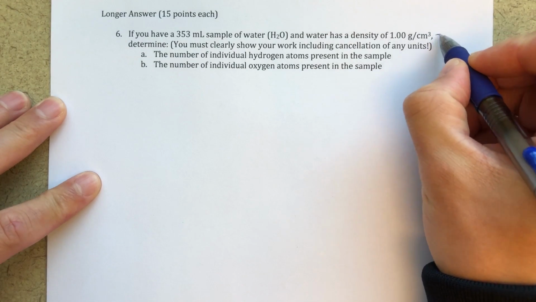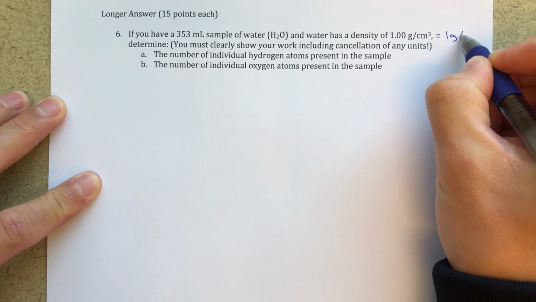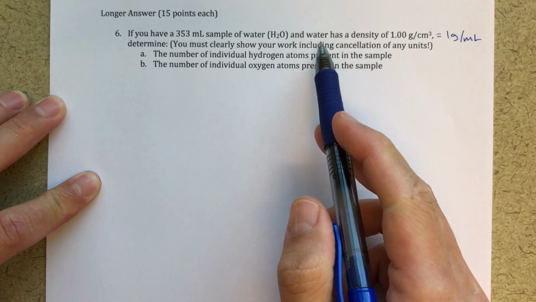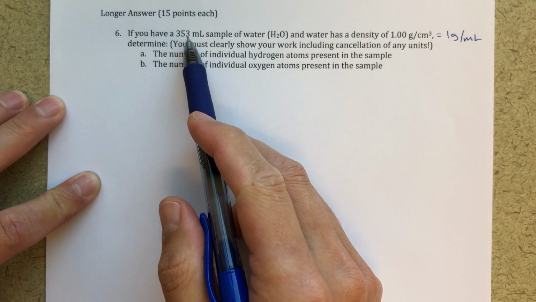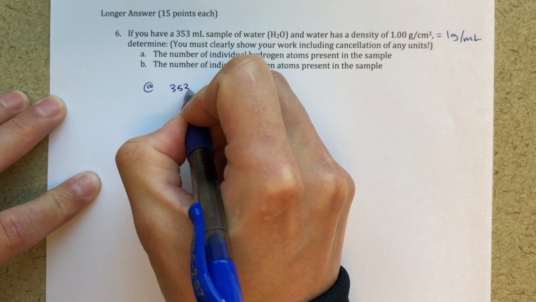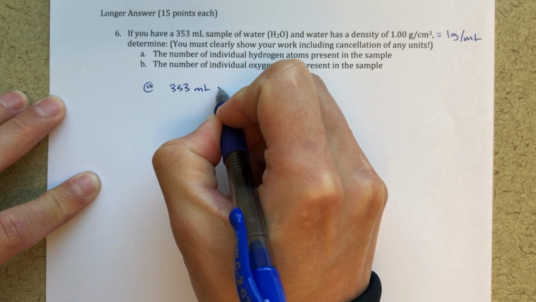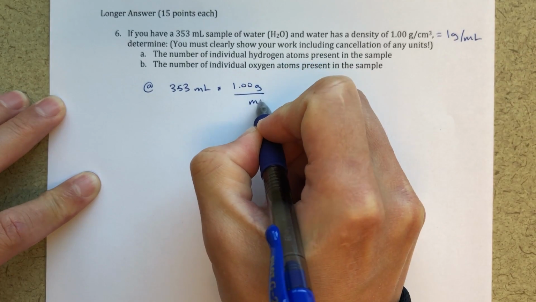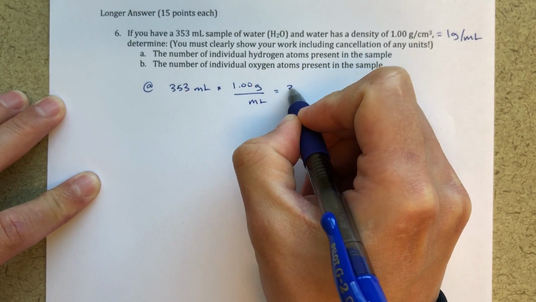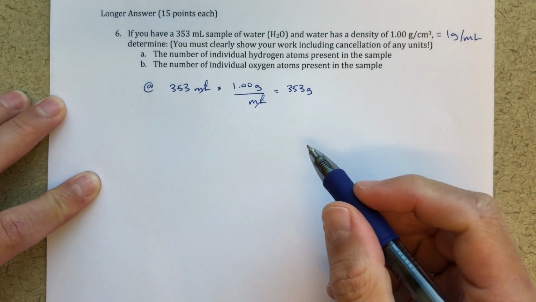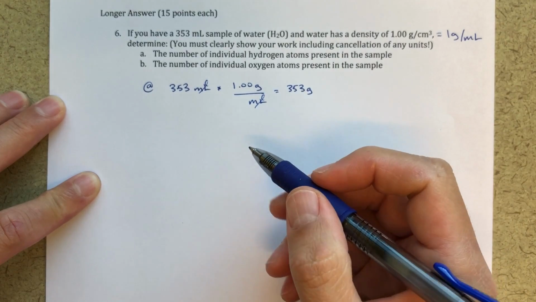So I'm going to write over here, this equals 1 gram per milliliter. And then we're going to convert from milliliters to grams in the first step. So for part A, 353 milliliters times 1.00 grams per 1 milliliter. That's going to give me 353 grams. Now, I'm going to show each step individually. You don't necessarily have to do that, but I think it's nice.